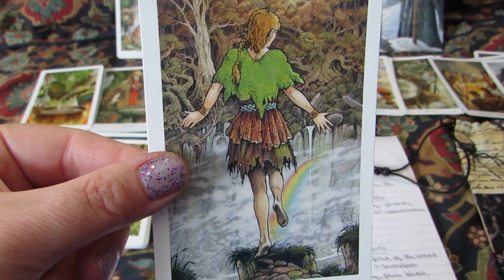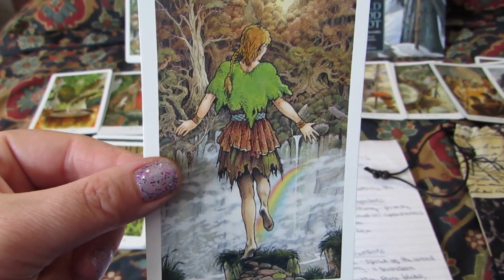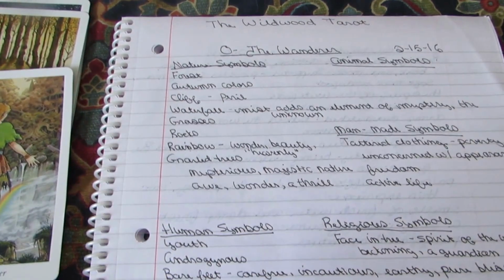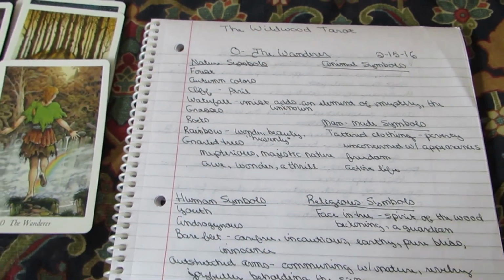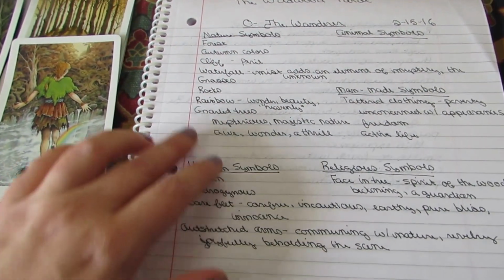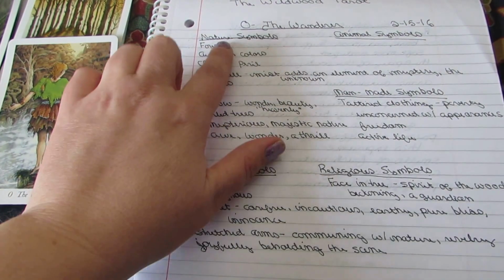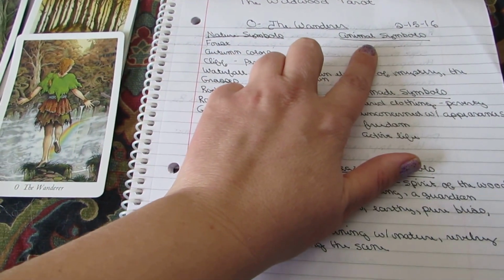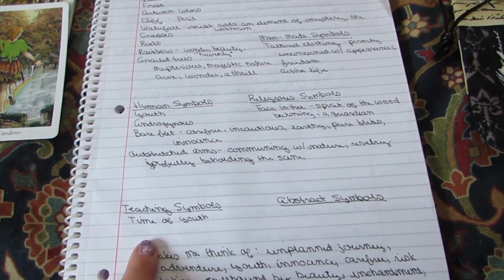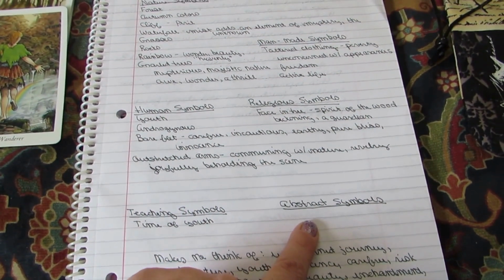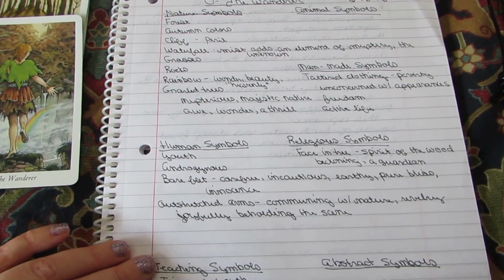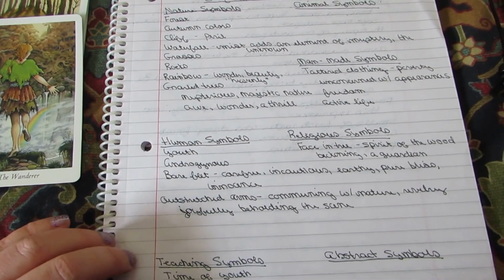Now, the themes for this card are not drastically different, but this is the series of events I'm going to do for each of the cards. First, I'm going to record the kinds of symbols used on the card, using this as my guideline. So first, nature symbols, then animal symbols, man-made symbols, human symbols, religious symbols, teaching, and abstract symbols. Now, not all of these categories will be met by any one card. As you can see here, there are some blank categories.